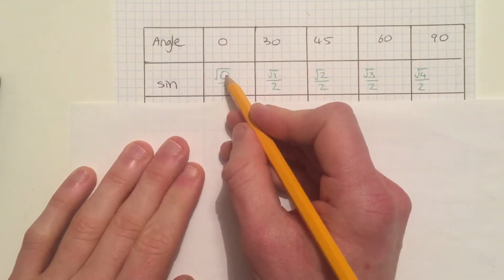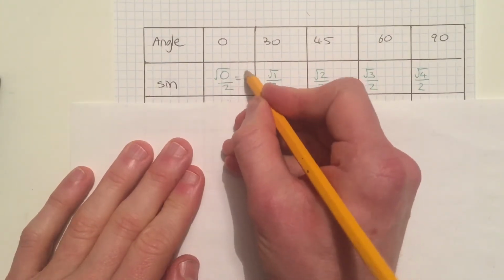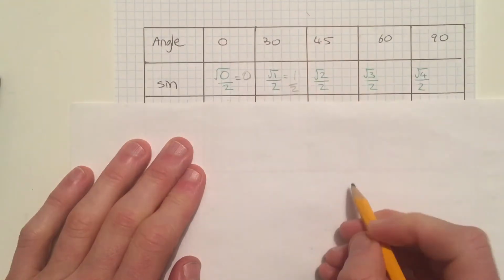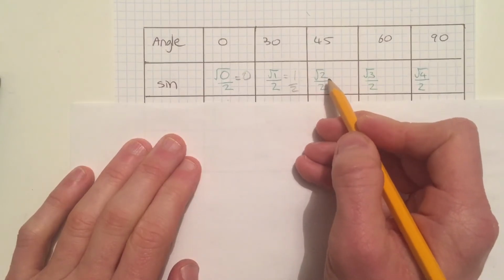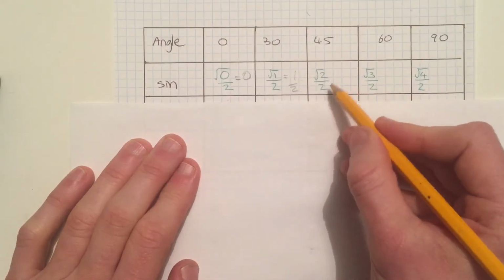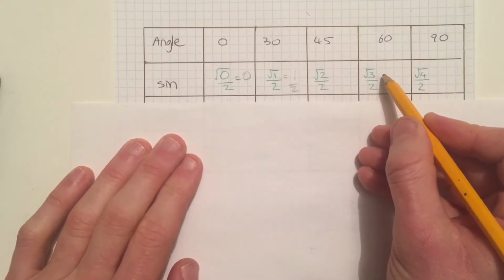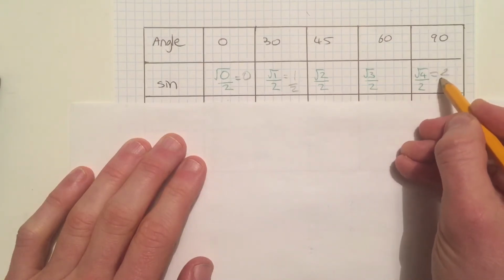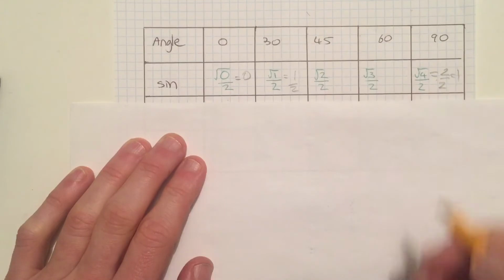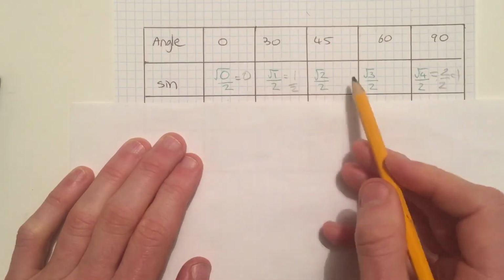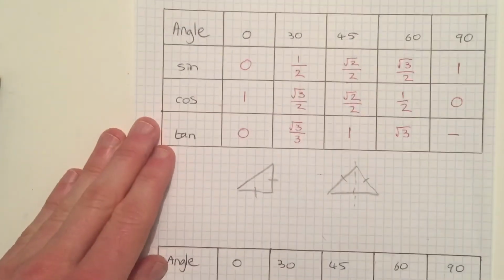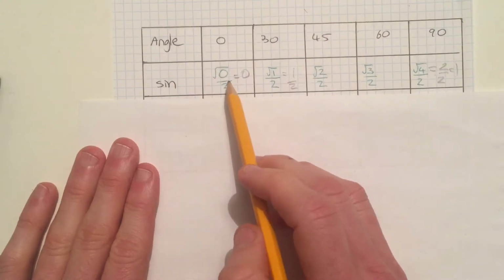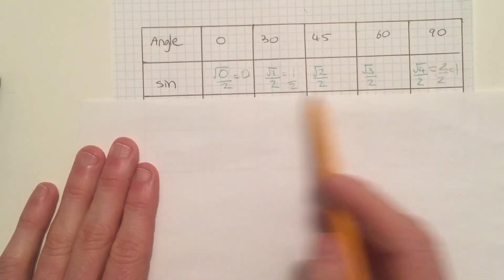The square root of 0 is 0. 0 divided by 2 is still 0. The square root of 1 is 1, divided by 2. The square root of 2, we just have to leave it as root 2, so we'll leave this as root 2 over 2. The square root of 3, we can't do that, so we'll leave it as root 3 over 2. The square root of 4 is 2. And 2 over 2 is 1. So you can see that we've got the same values as we had at the top up here, with that simple pattern of just the square root 0, 1, 2, 3, 4, and always a 2 on the bottom.